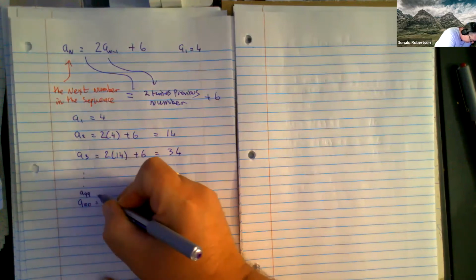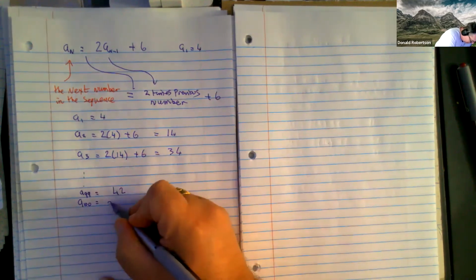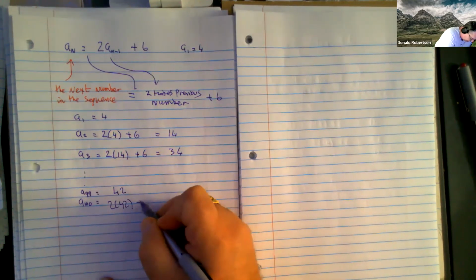So how would you find A100 with a single calculation if you would have to know the previous number? You don't. What you have to do is find every single one, and eventually you'll get to A99. Let's pretend the answer is 42. You would then go 2 times 42, add 6.